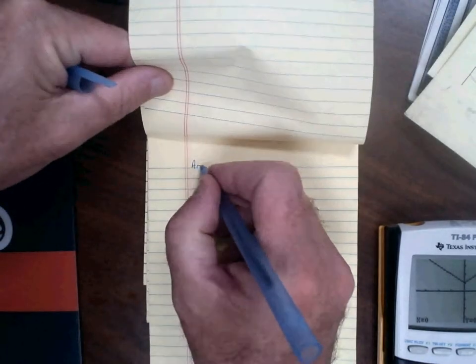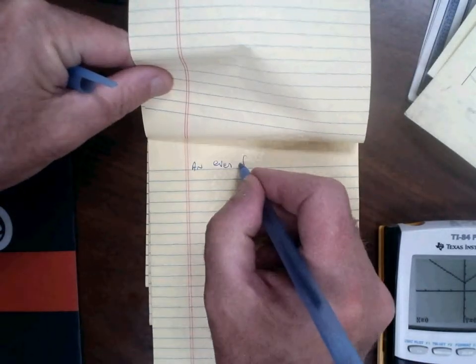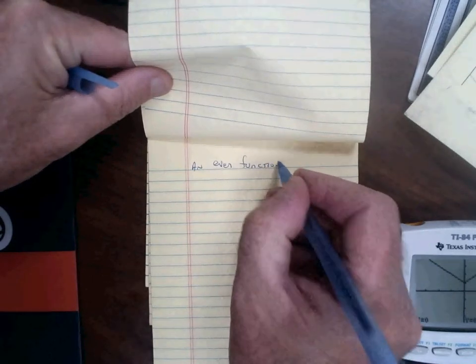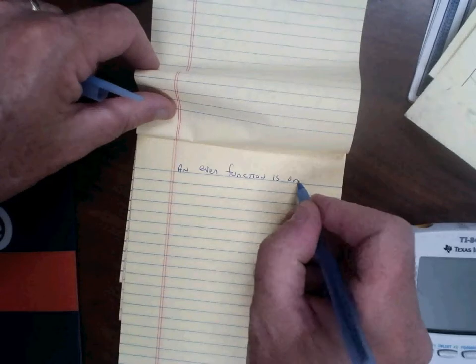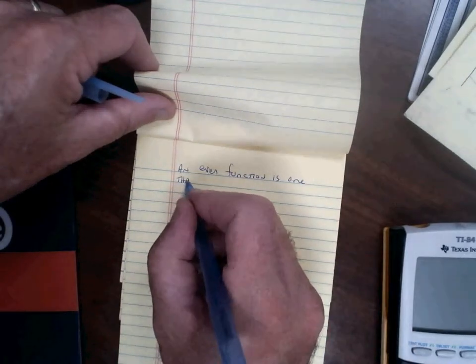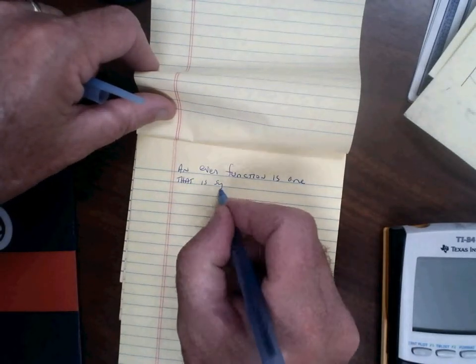So an even function, according to our algebra definition, is one that is symmetric about the y-axis.